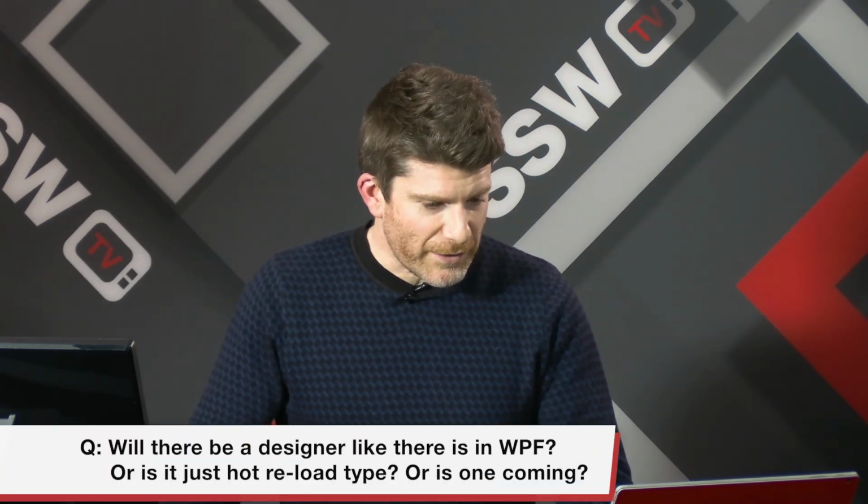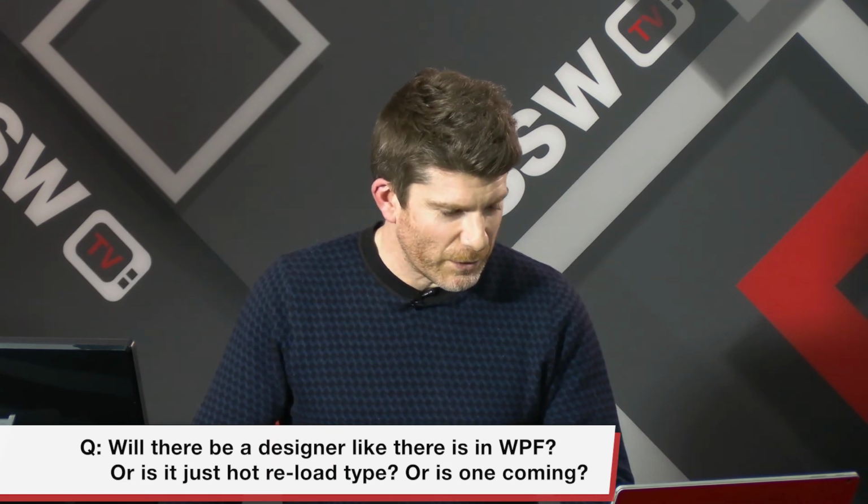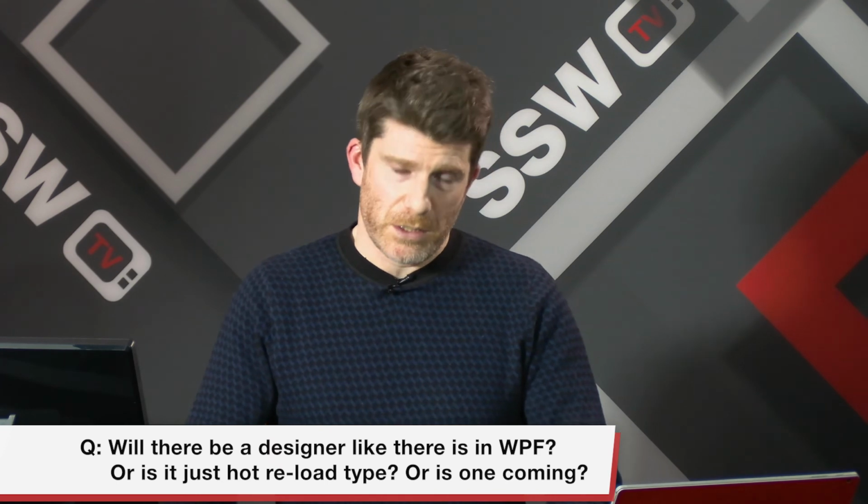Will there be a designer like there is in WPF, or is this just hot reload type, or is one coming? So to date, there's no work being done on a designer of sorts, and this is unfortunately true both from Microsoft all the way across the ecosystem.